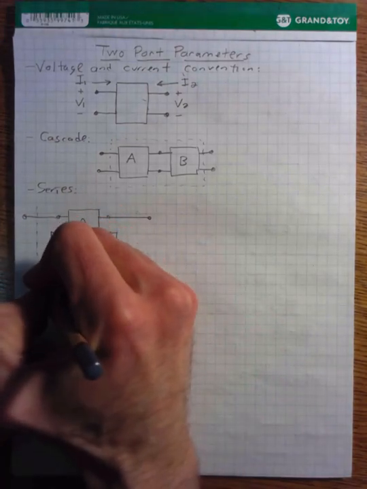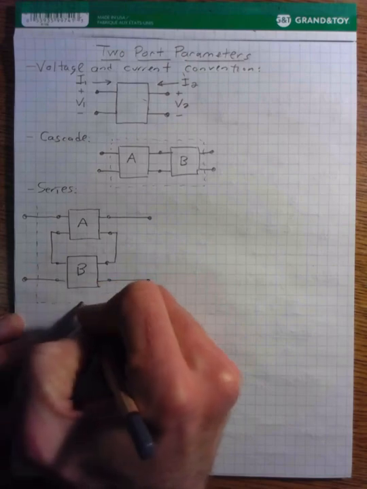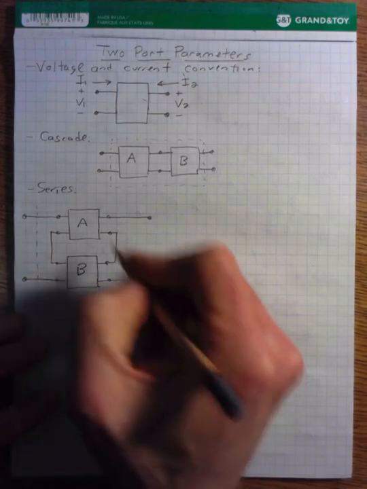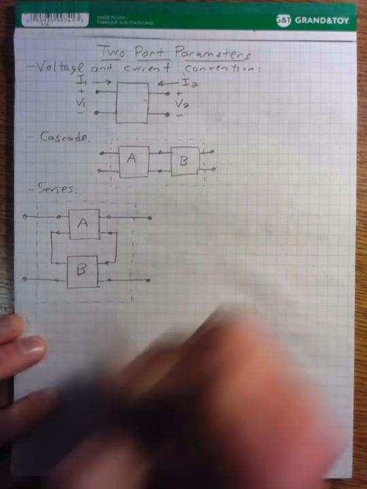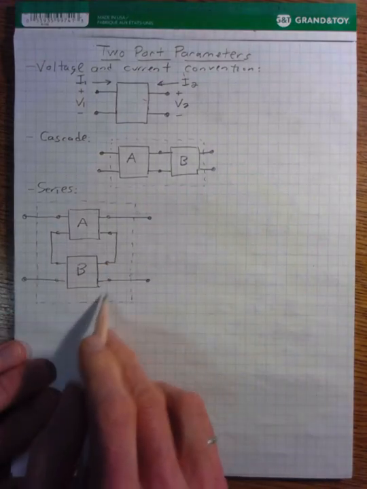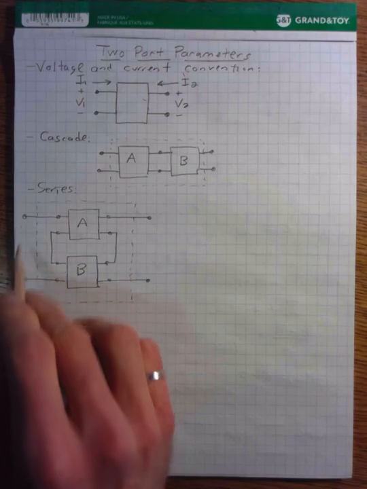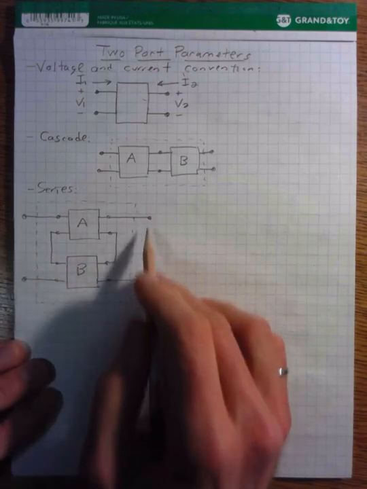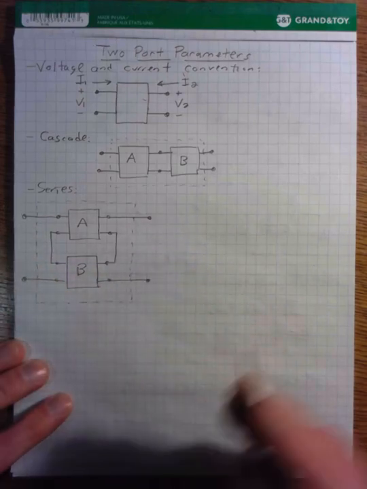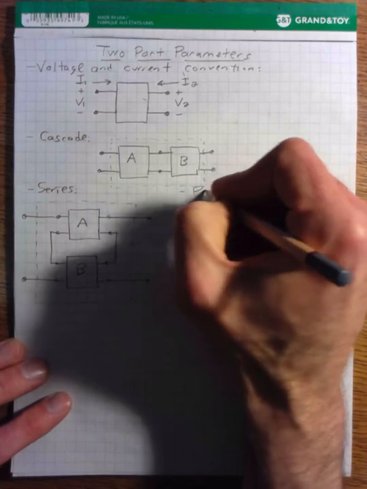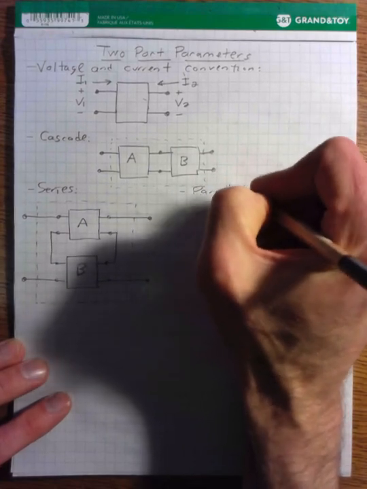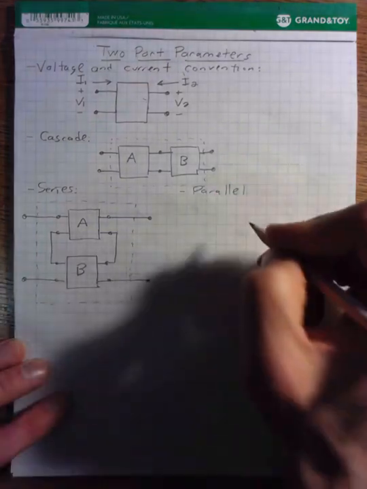If I were to draw a dotted box around it, then this whole thing would be just one two-port system, and these two terminals would be our first port, and these two terminals would be our second port. Finally, it is also possible to hook up two systems in parallel.